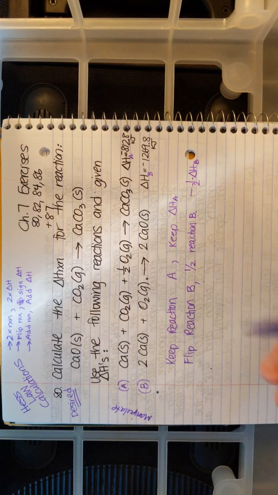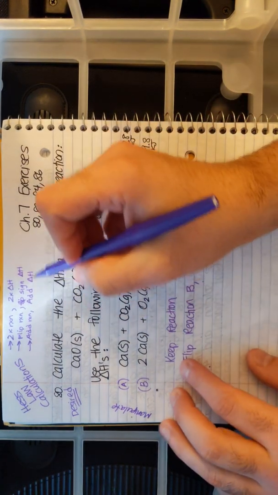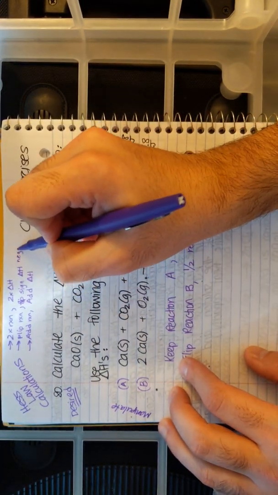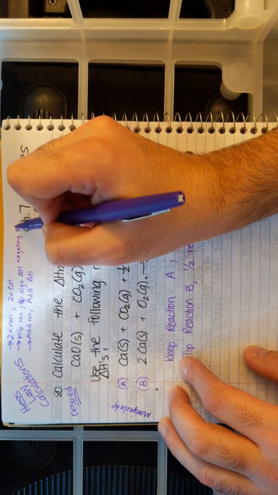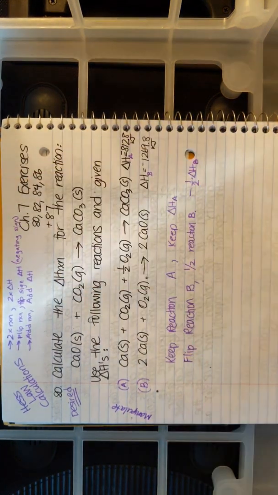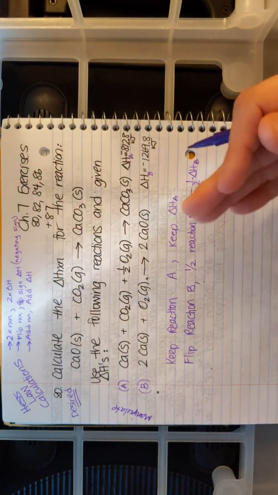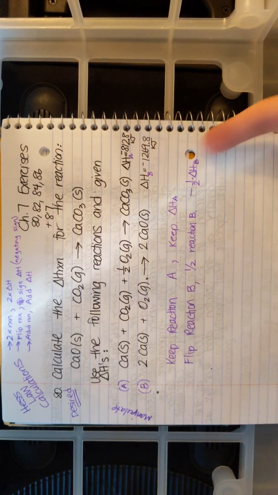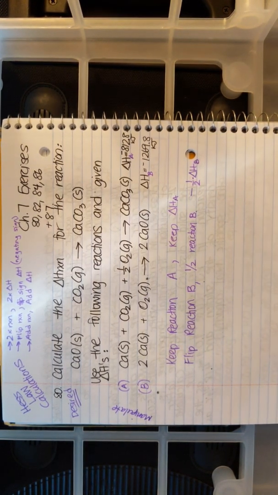So I'm flipping it, so I'm negating it. You could also say flipping is the same thing as just negating the sign. If you had negative, it becomes positive. If you have positive, it becomes negative. So I negate or flip the sign, and then I multiply by a half because I'm halving the reaction.